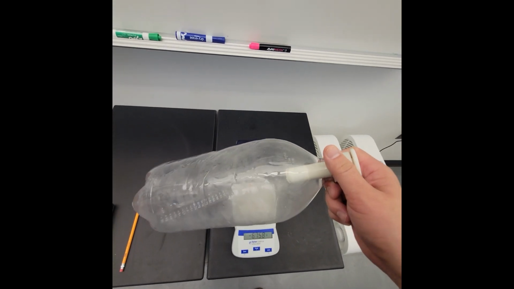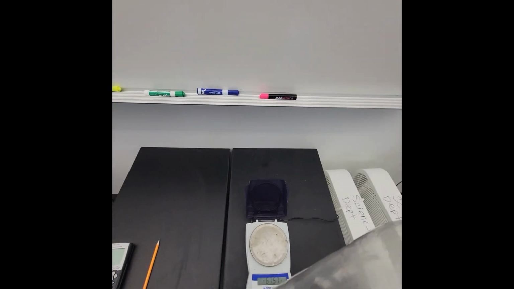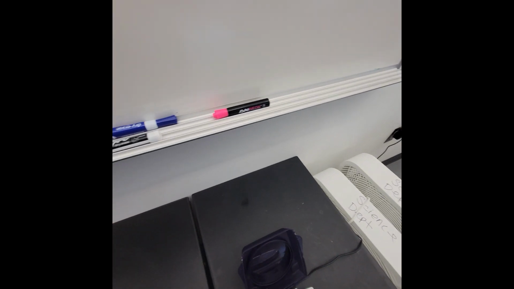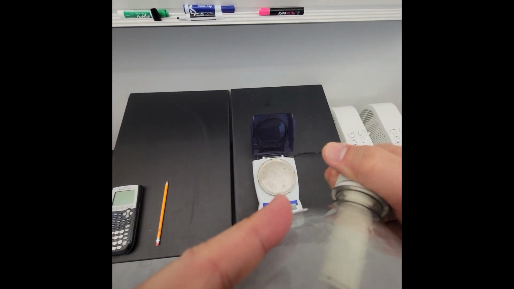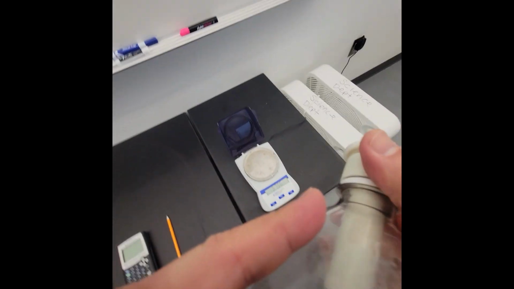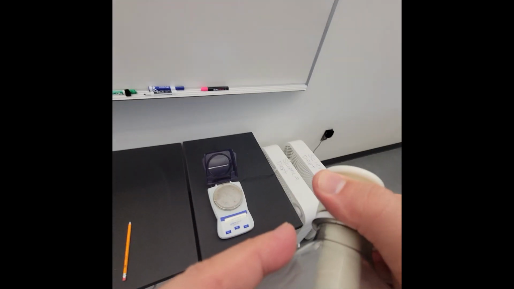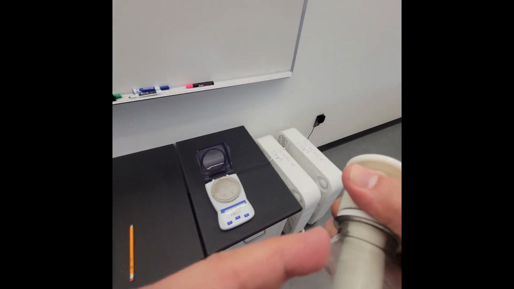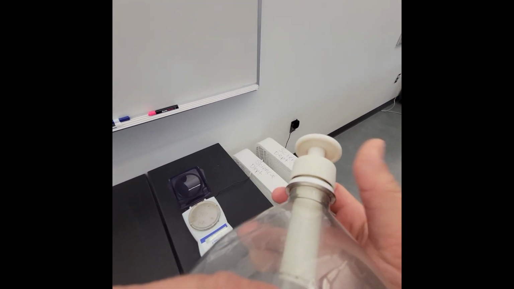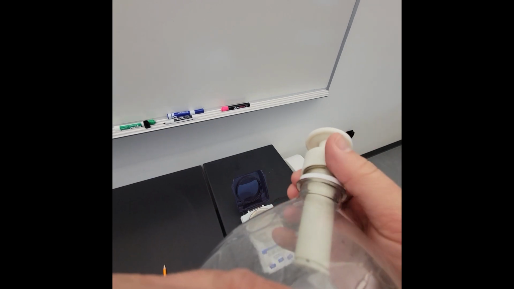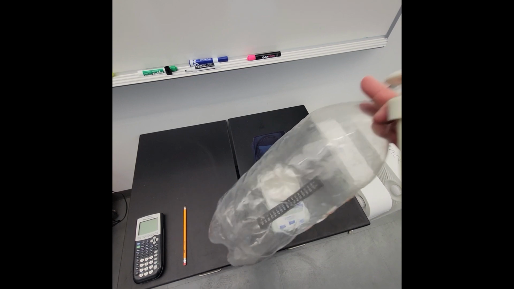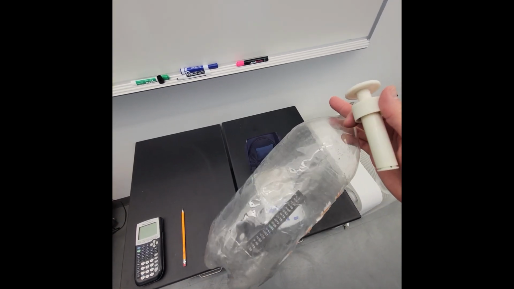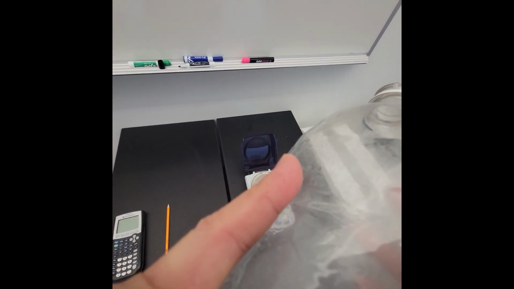Now that we zeroed it out, I'm going to let the air out. Now the pressure is back to room pressure, or atmospheric. And wow, that bottle feels cold.